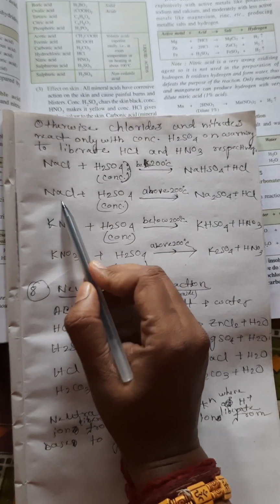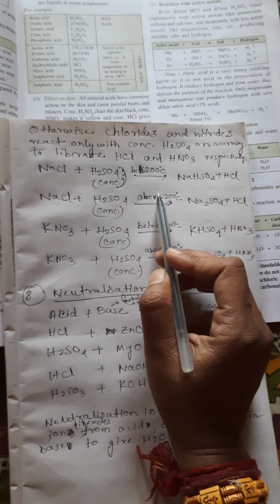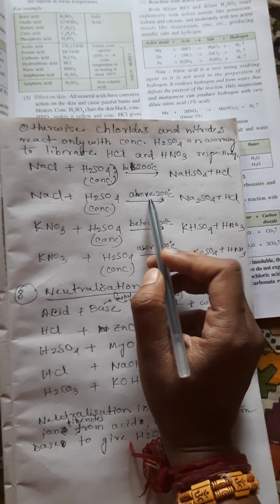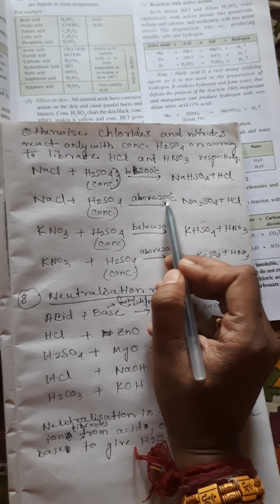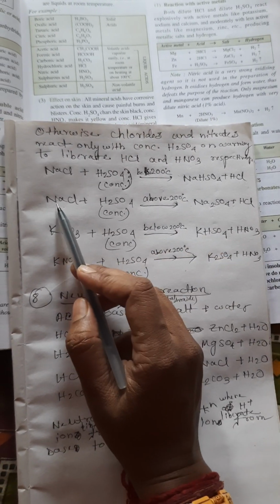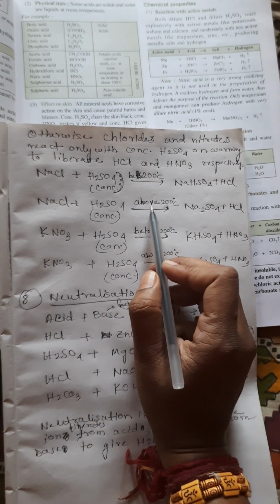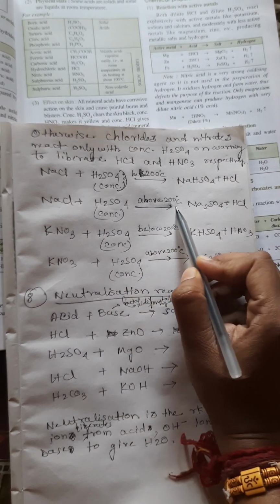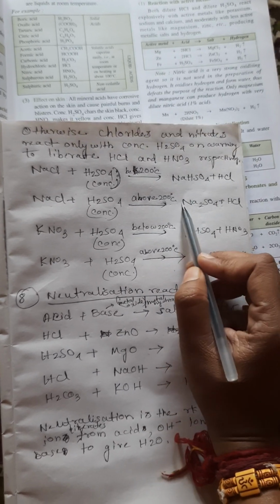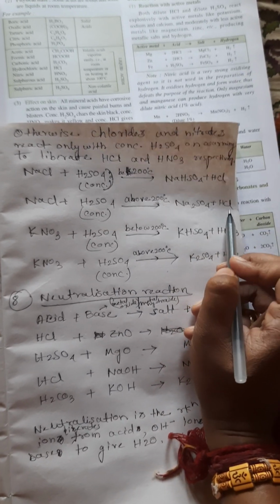But when the temperature is just above 200 degrees centigrade, then what happens is NaCl reacts with concentrated H2SO4, but the temperature is above 200 degrees centigrade. Then only sodium sulfate is produced, sodium sulfate and also HCl.